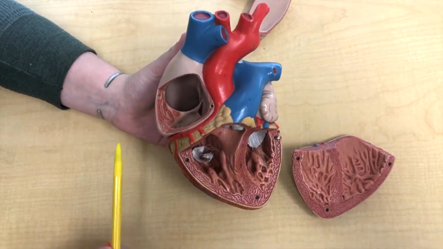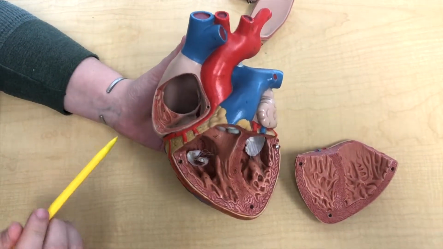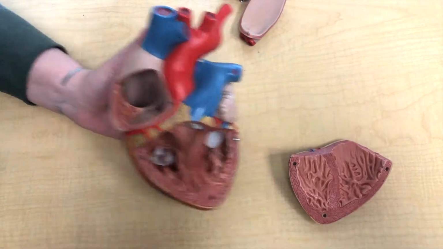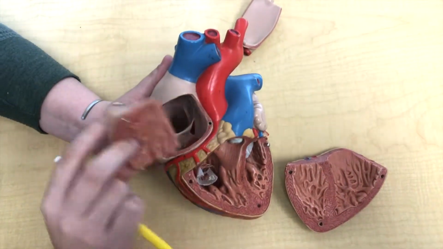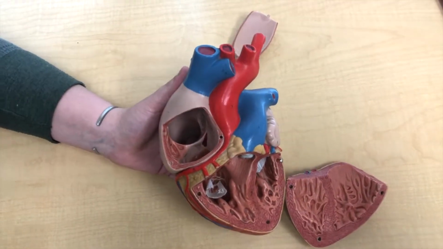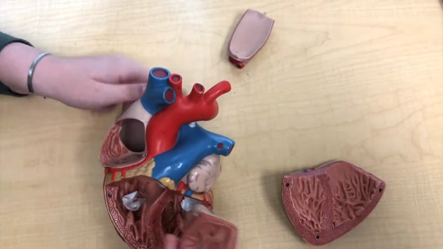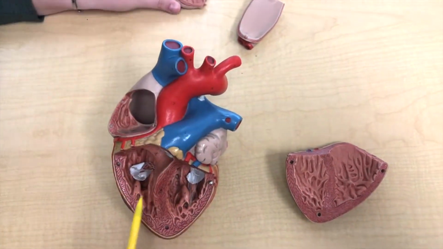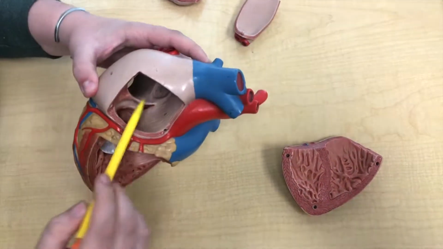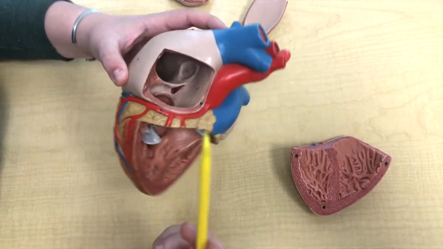The structures in the atria are auricles, which are flaps to increase the volume of the atria and to pump more blood. Then we have pectinate muscles, which are the ridges inside of the atria. Then we have the fossa ovalis. It is just a hole that is patched after birth.